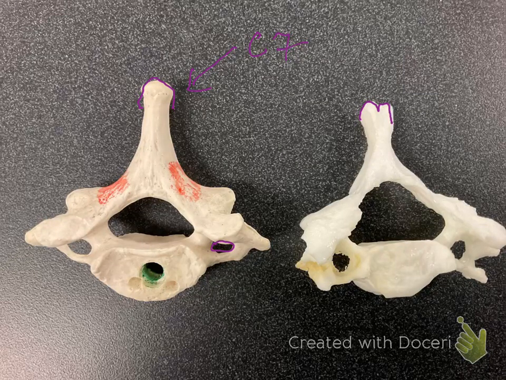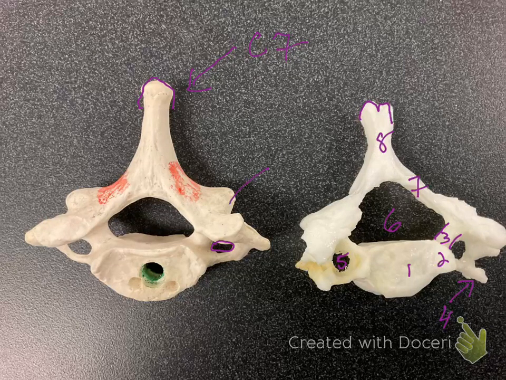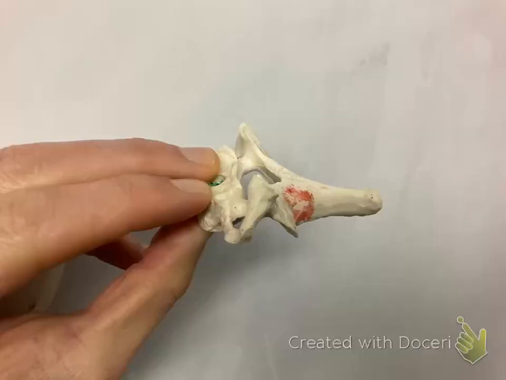Okay, so 1, 2, 3, that structure here. 4, 5, 6, 7, 8, and then of course, can't really see it too well, I'll do it right here. 9. Number 1 is vertebral body, 2 is the uncinate process, 3 is the pedicle, 4 is the transverse process, 5 is the transverse foramen, 6 is the central canal, also known as the spinal canal, 7 is the lamina, 8 is the spinous process, and you can see those same structures also on the other bone.